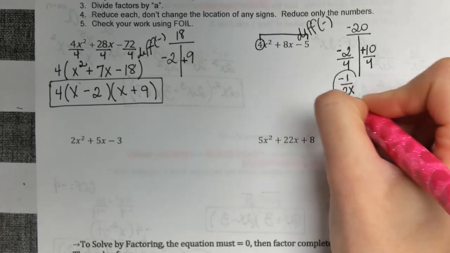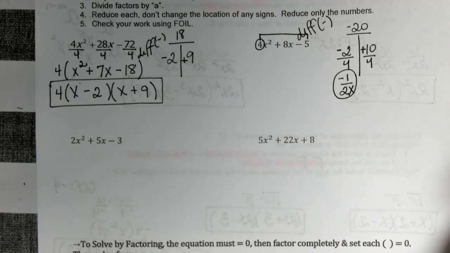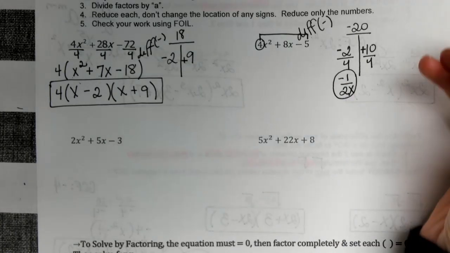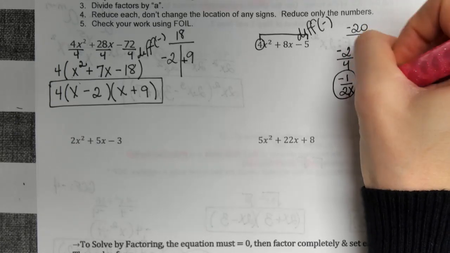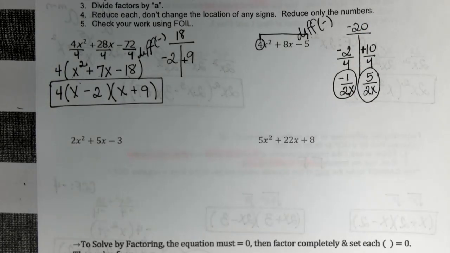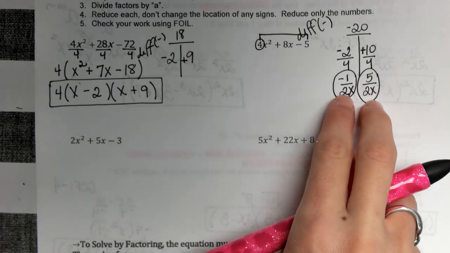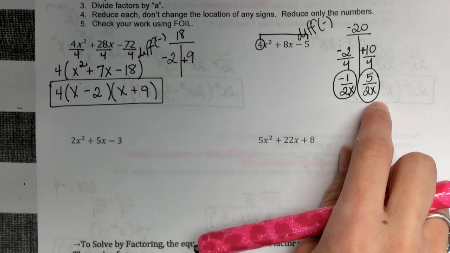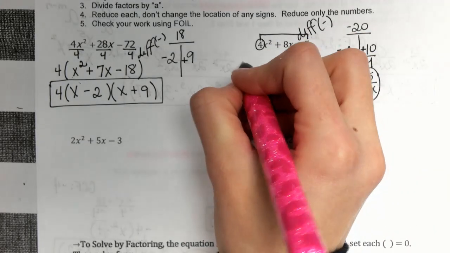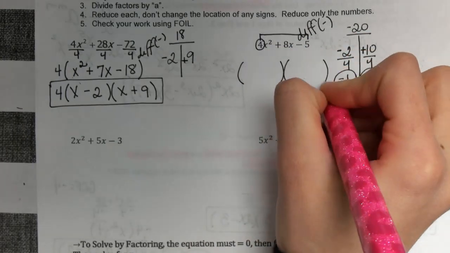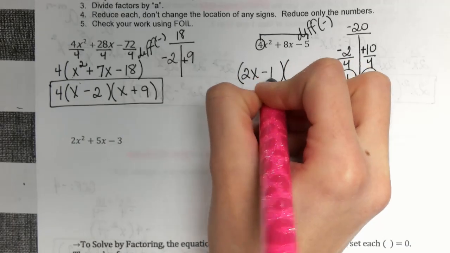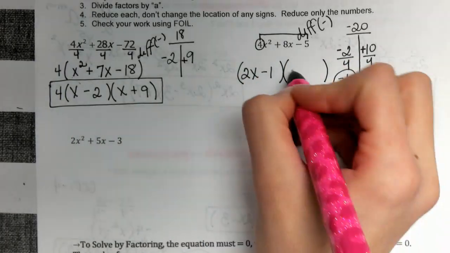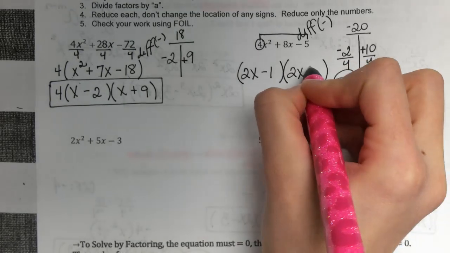Bottom takes the x. Okay? 10 over 4 will simplify to 5 over 2. Bottom takes the x. By putting your x on the bottom, now you can see it's going to be 2x and 2x. Okay? So when I split this into my two sets of parentheses, I bring that 2x first and then minus 1. And then I bring the next 2x first and then plus 5.